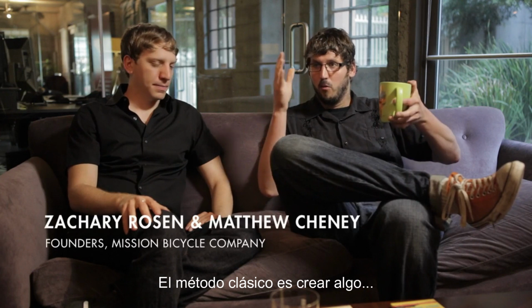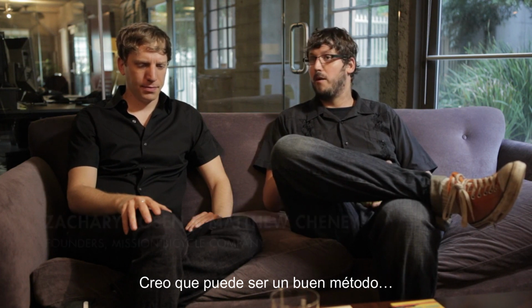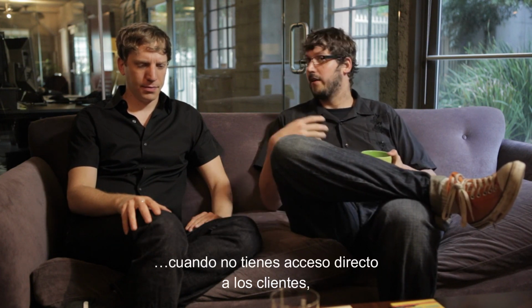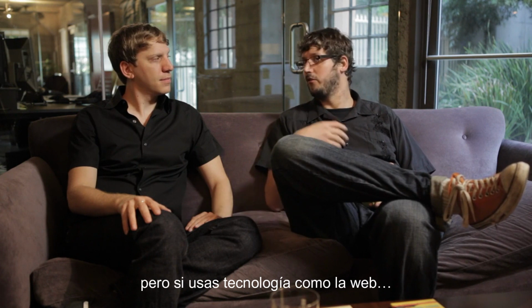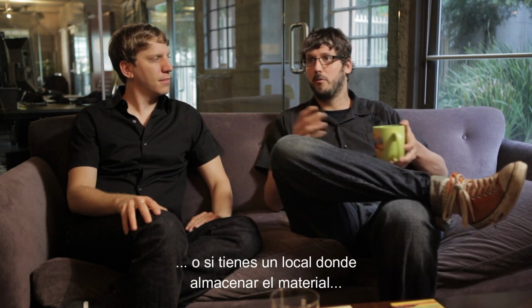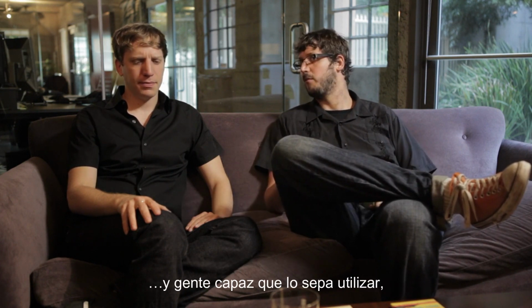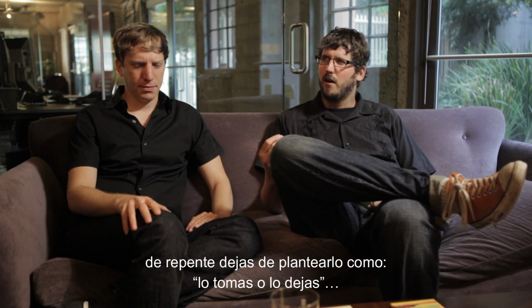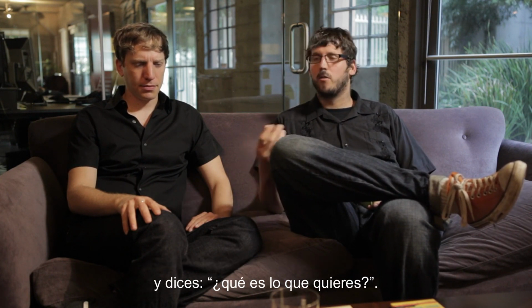Traditional model is we're going to build this thing and we're going to try to sell it to you, and you either take it or leave it. Yeah. And then I think that's maybe fine if you don't have direct access to consumers, but when you start to use technology like the web, or you have a store where you can keep a lot of different parts and have really smart people put them together, you suddenly are less about saying take it or leave it and more about saying what do you want.